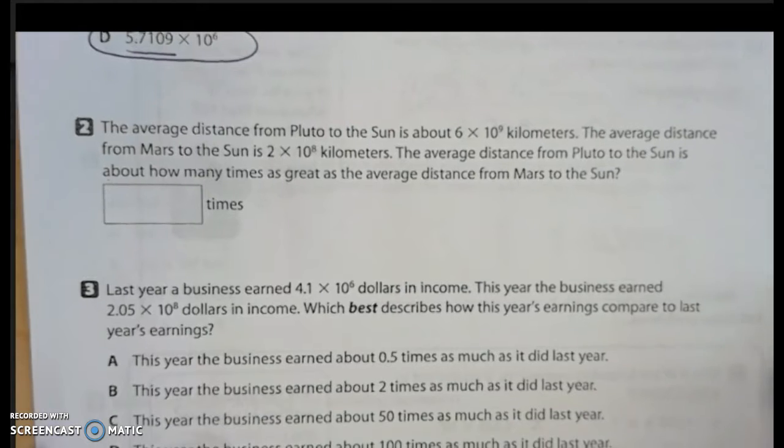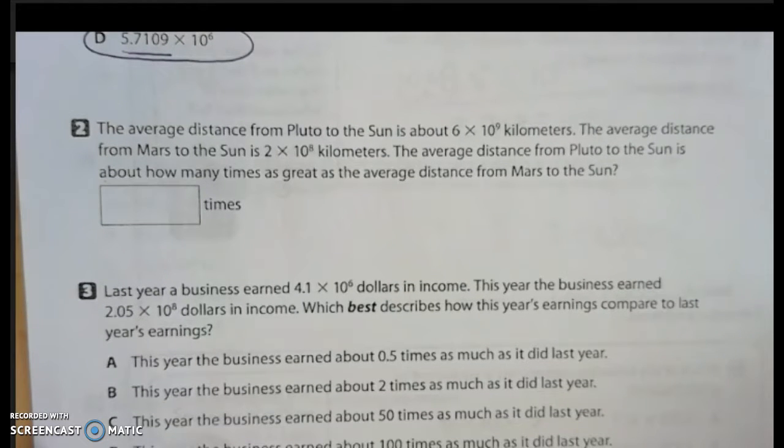Number 2, the average distance from Pluto to the Sun is 6 times 10 to the 9th kilometers. The average distance from Mars to the Sun is 2 times 10 to the 8th kilometers. The average distance from Pluto to the Sun is how many times as great as the average distance from Mars?